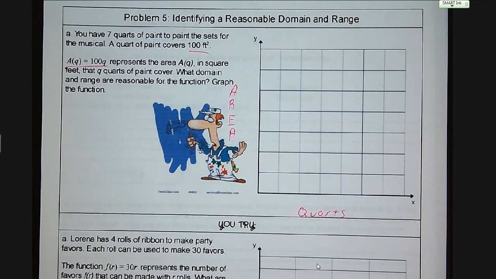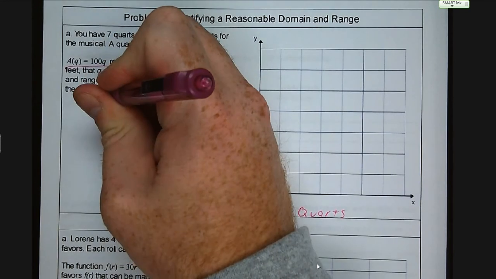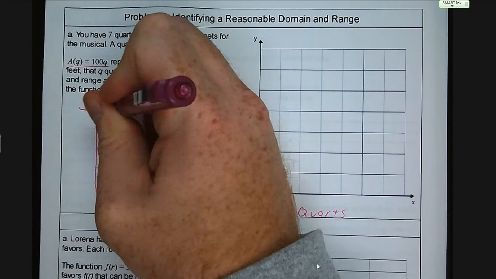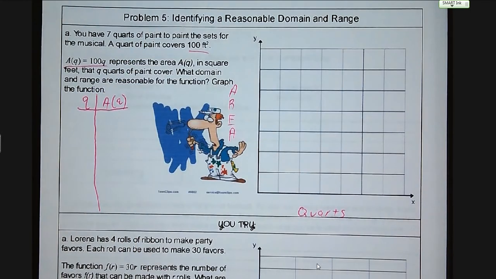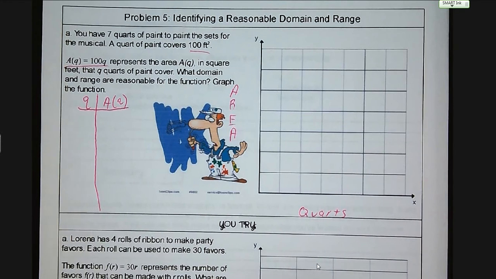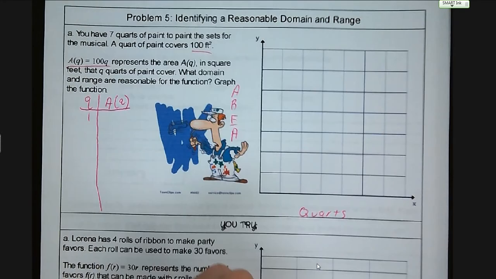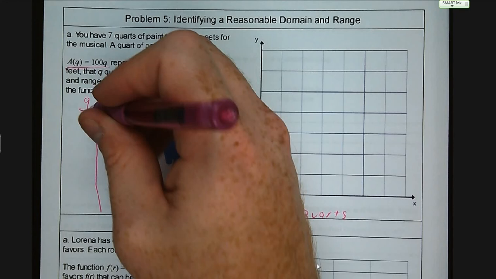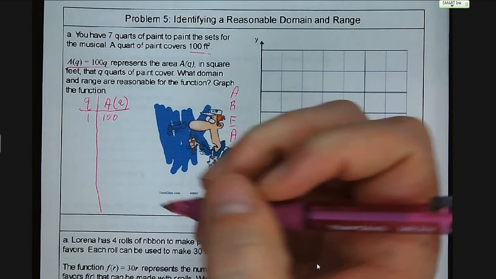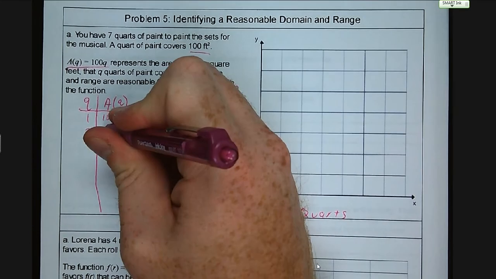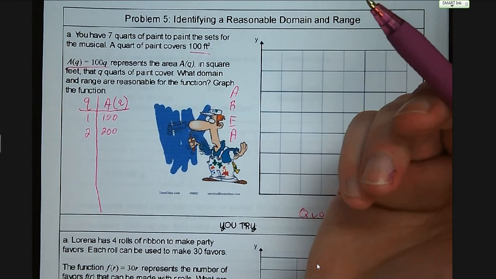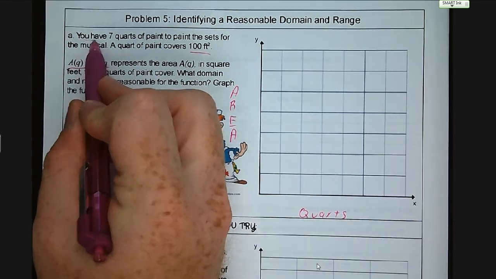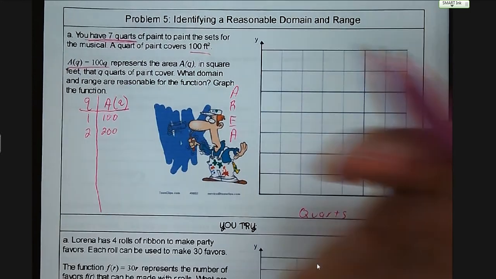All right, now we need to come up with some points to work with. So I'm going to make a table, and I'm going to just start. If I only use 1 quart of paint, how much can I cover? 100 square feet. If I use 2 quarts of paint, I'm going to use 200 square feet. Now, how many quarts should I go up to? Well, it says I have 7 quarts to work with.